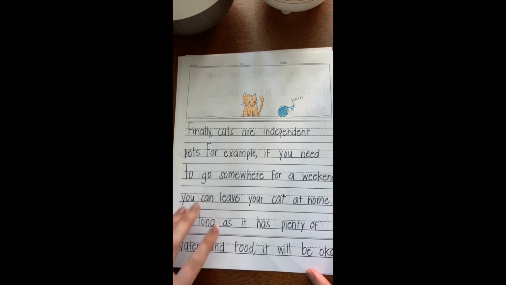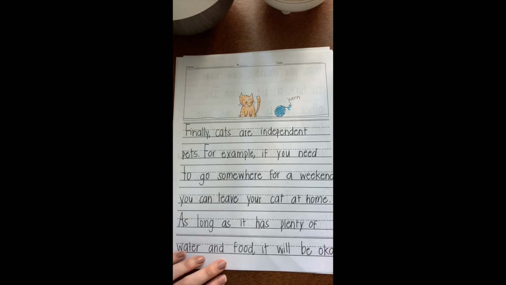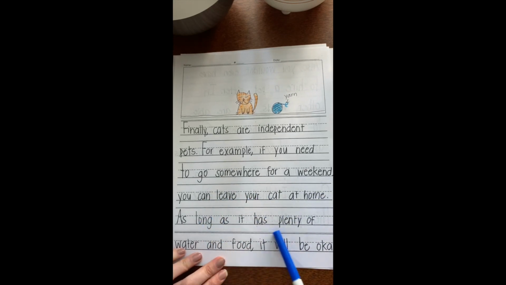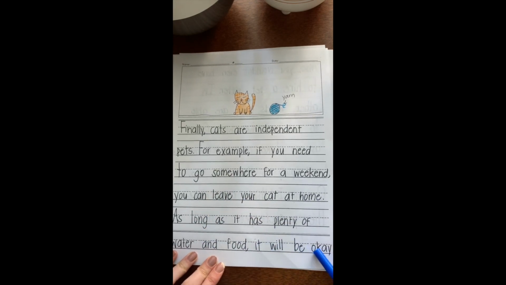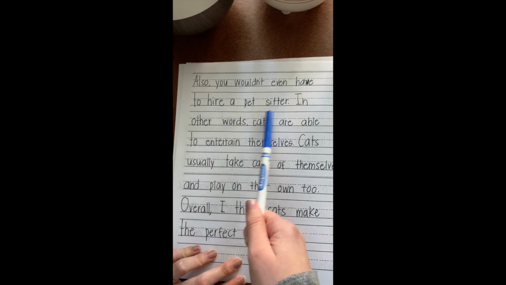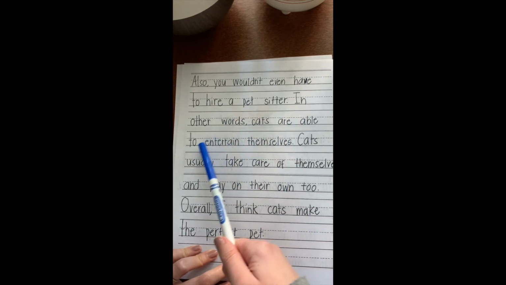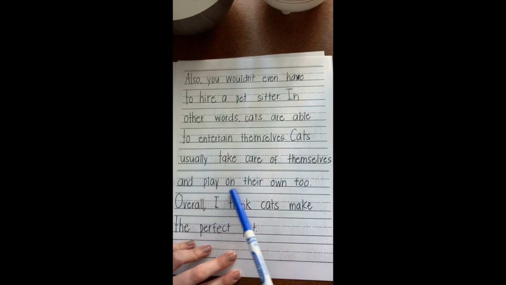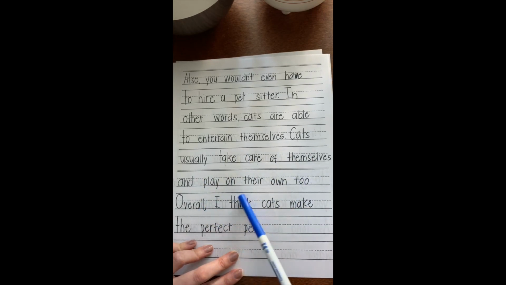Let's go on to my last page. Finally, cats are independent pets. For example, if you need to go somewhere for a weekend, you can leave your cat at home. As long as it has plenty of water and food, it will be okay. Also, you wouldn't even have to hire a babysitter. In other words, cats are able to entertain themselves. Cats usually take care of themselves and play on their own too. Overall, I think cats make the perfect pet.